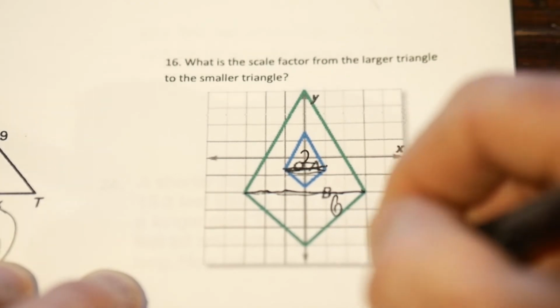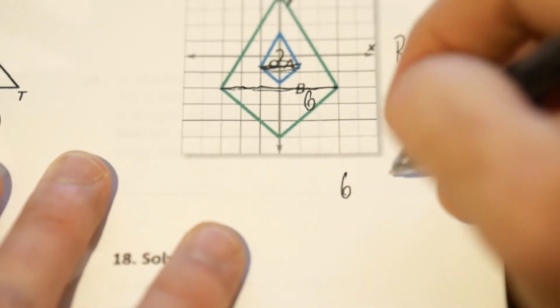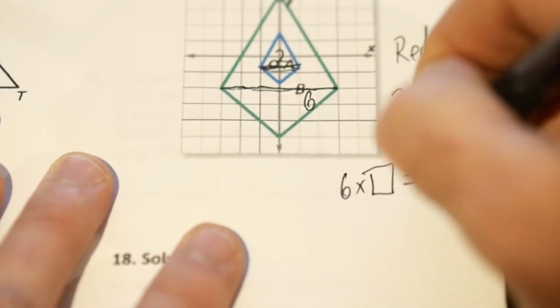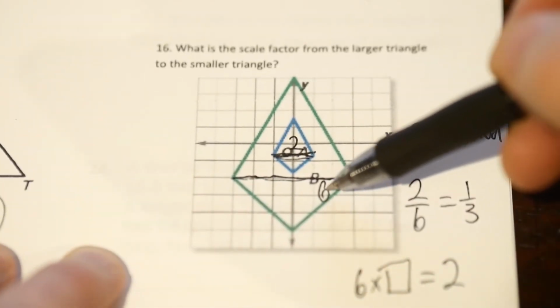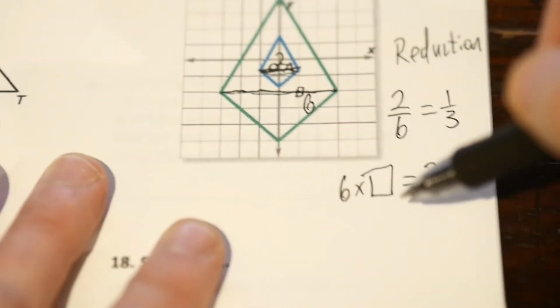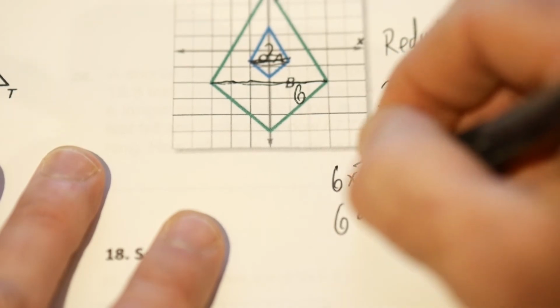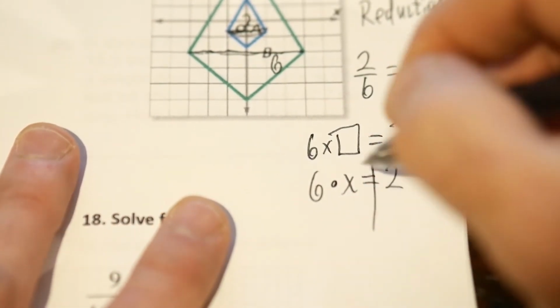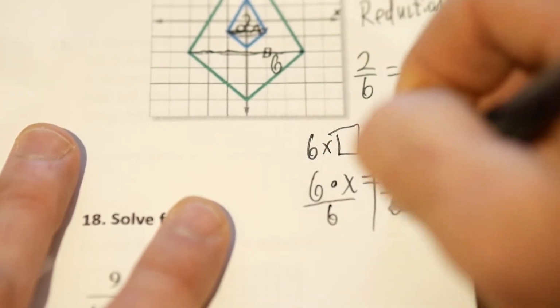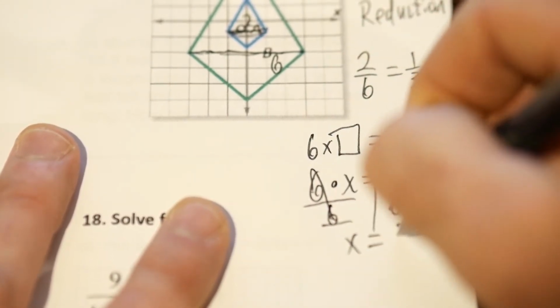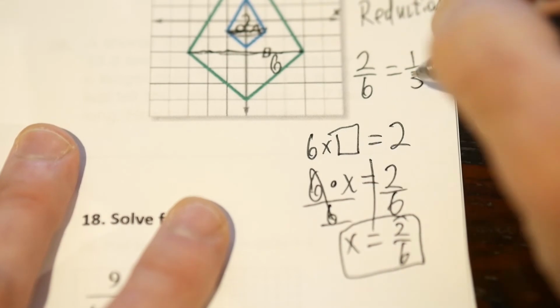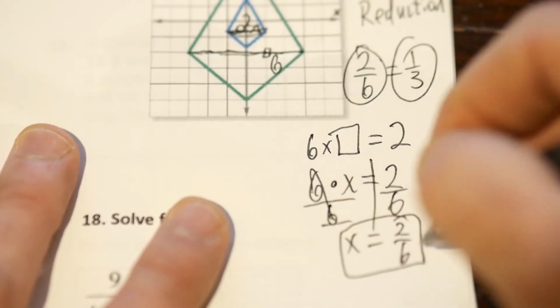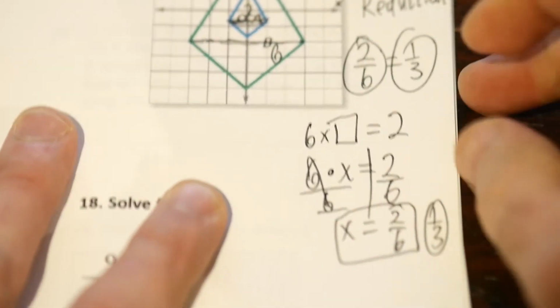2 over 6 is 1/3. Or you could think of it like this, 6 times some number equals 2, okay? 6 times something gives you 2. Or you could think of it as 6 times x equals 2. And if you want to solve for x, you just divide both sides by 6 so that these cancel and you get 2 over 6, just like what I said up here, which simplifies down to 1/3.